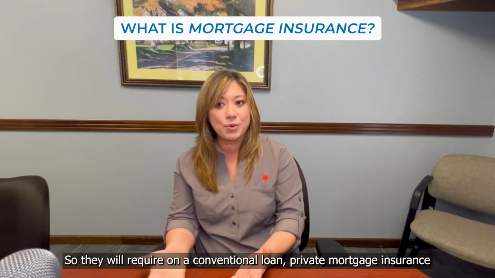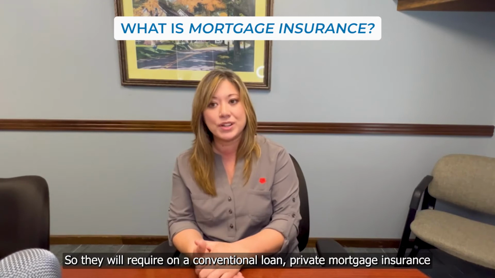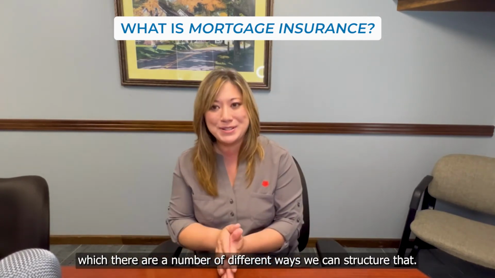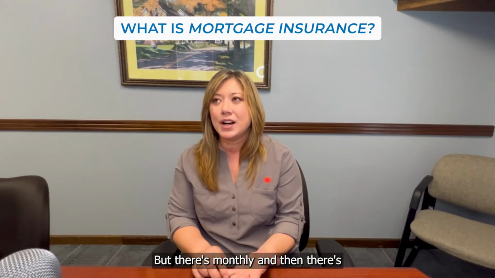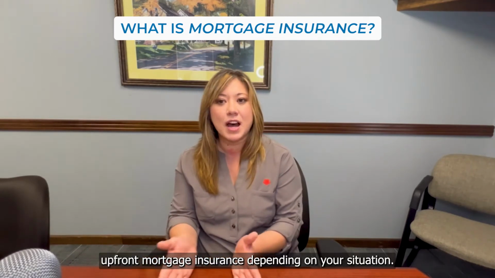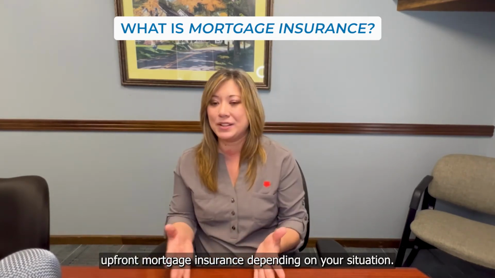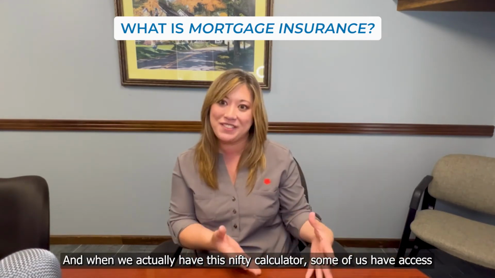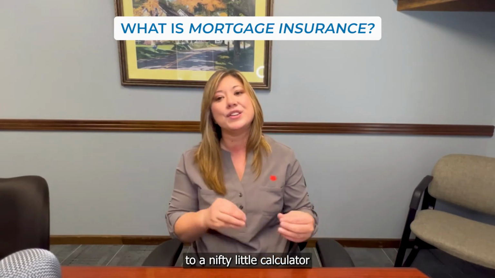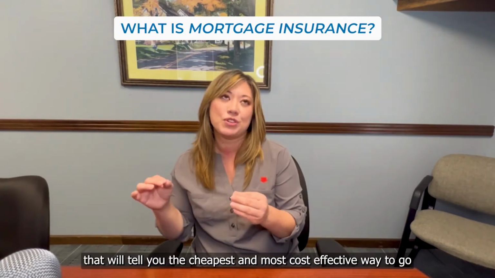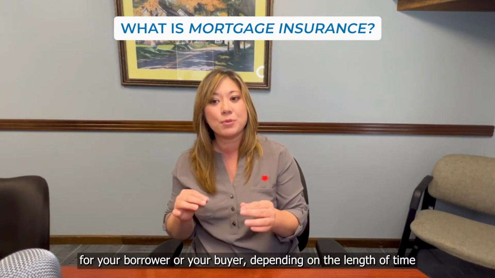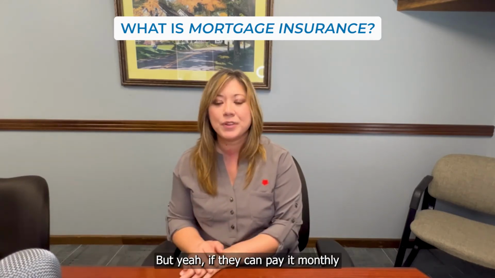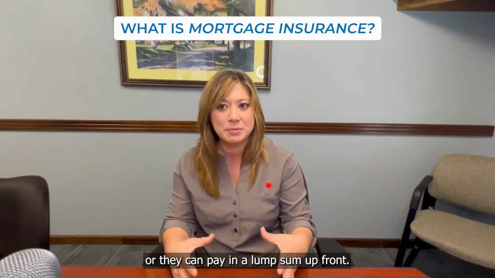So they will require, on a conventional loan, private mortgage insurance, which there are a number of different ways we can structure. There's monthly and then there's upfront mortgage insurance depending on your situation. Some of us have access to a nifty little calculator that will tell you the cheapest and most cost-effective way to go for your borrower or your buyer, depending on the length of time they think they'll be in the home. But yeah, they can pay it monthly or they can pay it in a lump sum up front.